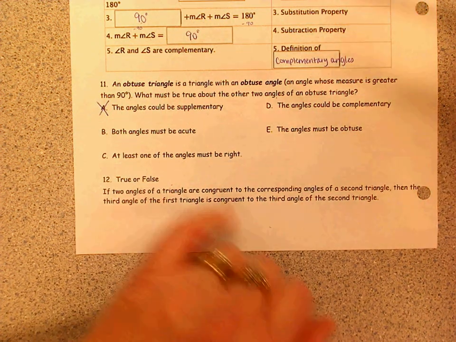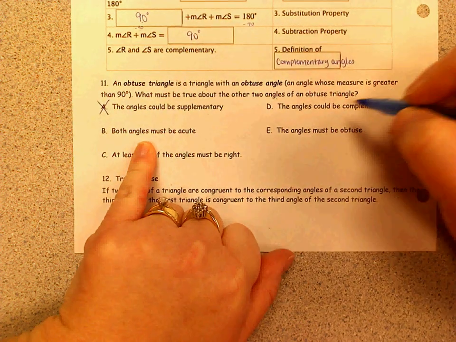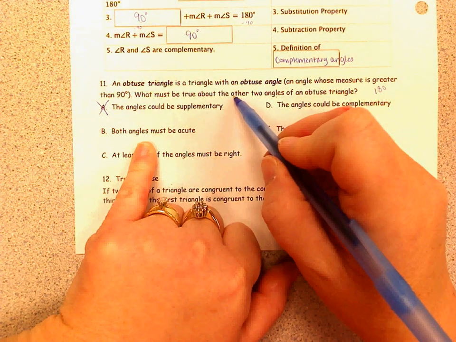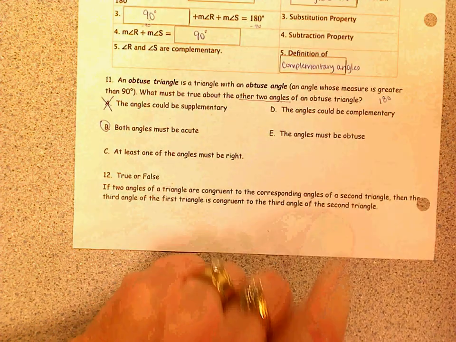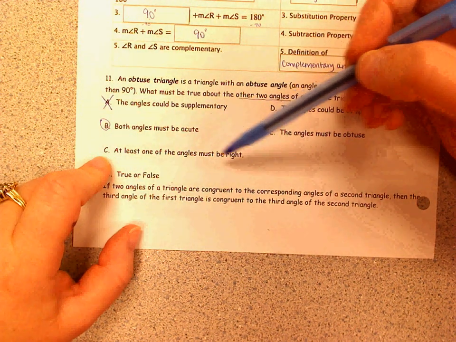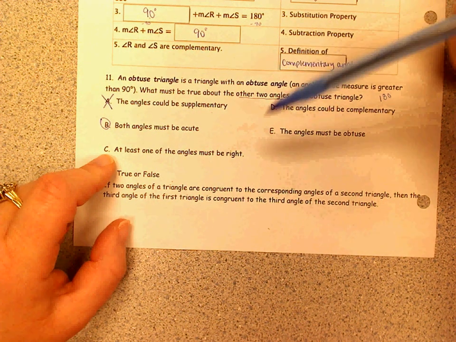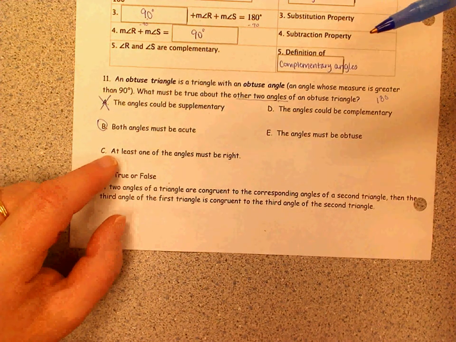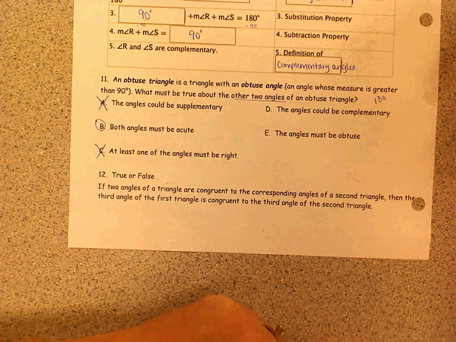It says both angles must be acute. Well, if you've gotten more than 90 degrees of your 180, that means you have less than 90 degrees left for the other two angles. So yes, that makes sense that they both have to be acute. They have to be less than 90 each. C says at least one of the angles must be right, and that would not make sense. If you have one angle that's more than 90, one angle that is 90, you're already above 180 and you haven't even gotten to your third angle. So that's impossible. You can't have an obtuse angle and a right angle in one triangle.